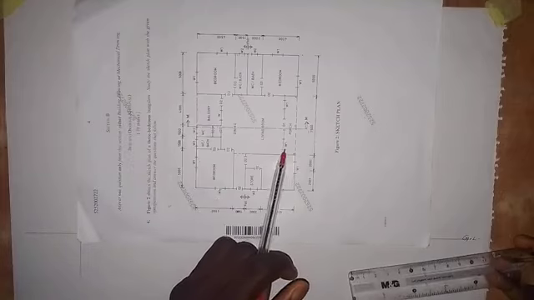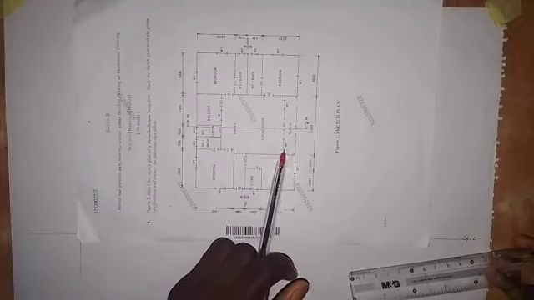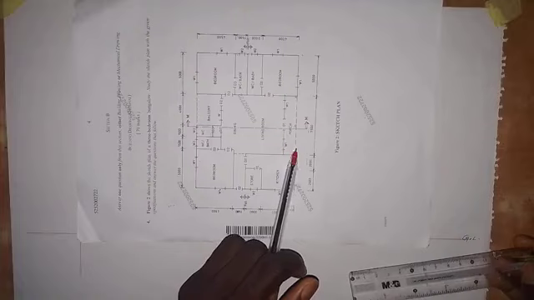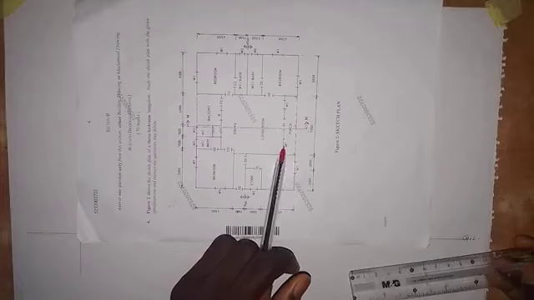Now, as we have been told that we should assume suitable dimensions where unspecified, the distance from here to here is not specified. So when I did the floor plan, I took a measurement of 1,500 for this distance, for us to locate this wall. So I will still use that same 1,500.